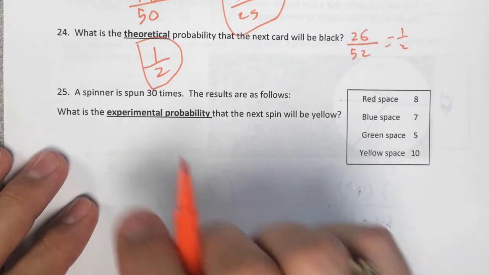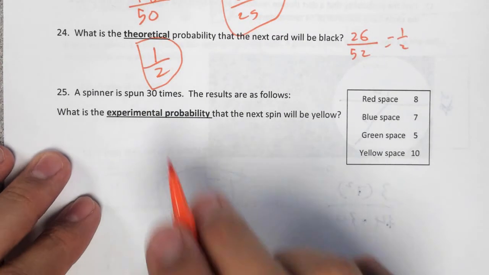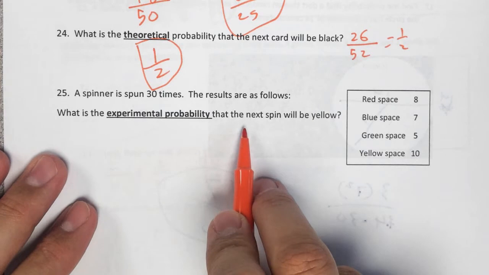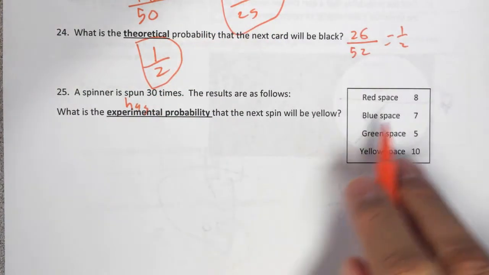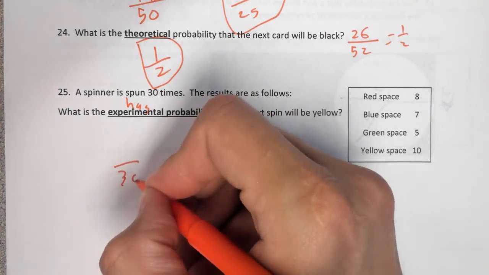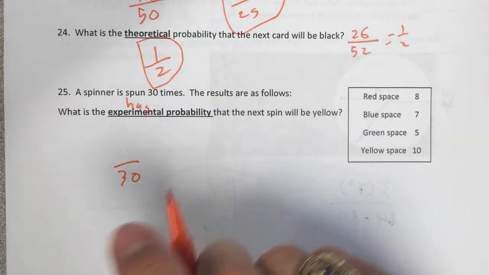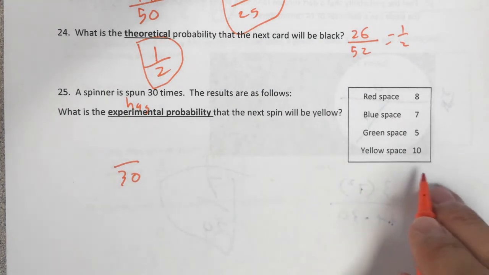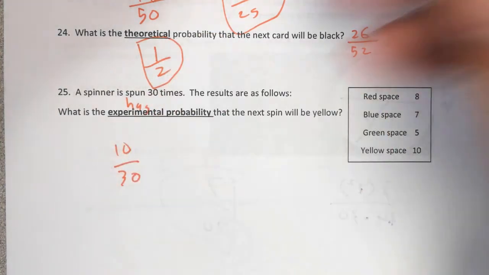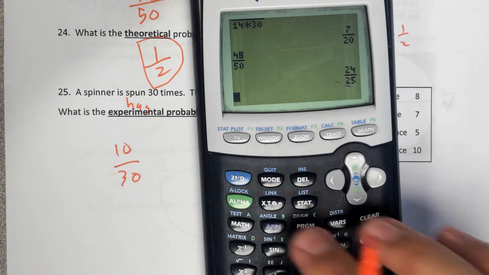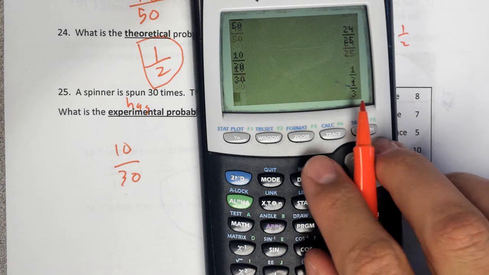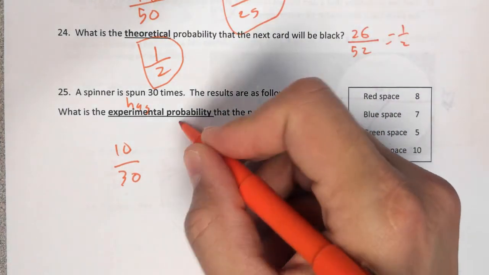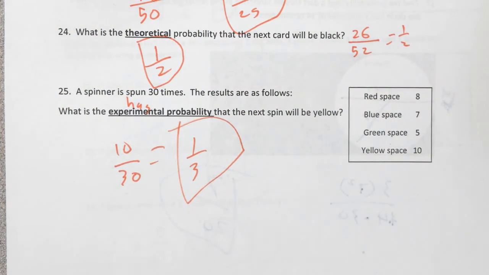And the last one on this page, a spinner is spun 30 times. What is the experimental probability that the next spin will be yellow? Again, experimental. What has happened? We have spun 30 times. Well, of those 30 times, how many have been yellow? 10. Please use your calculator. Alpha y equals 10, 30, enter, 1/3. There you go. There's your experimental versus theoretical.